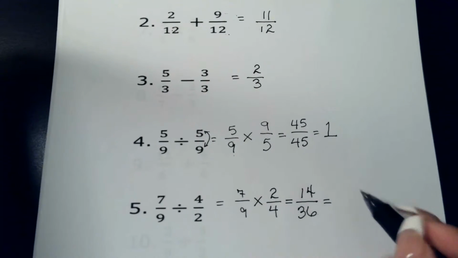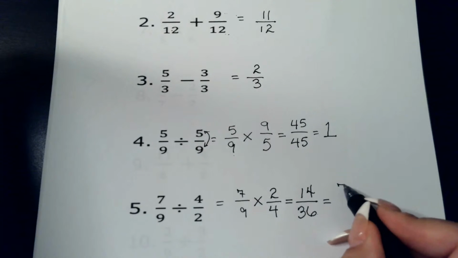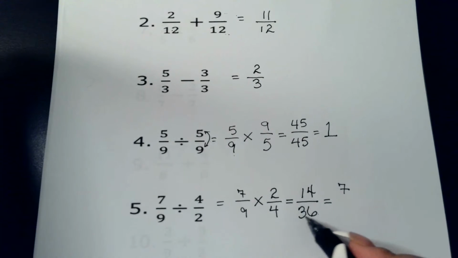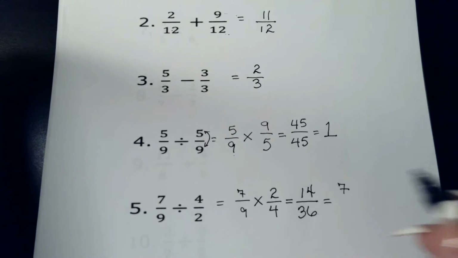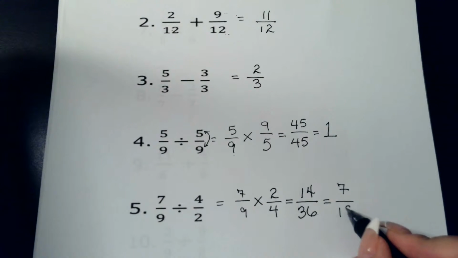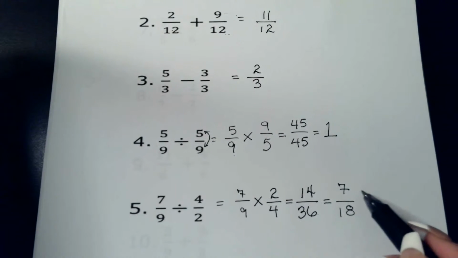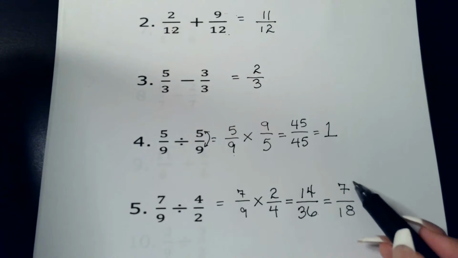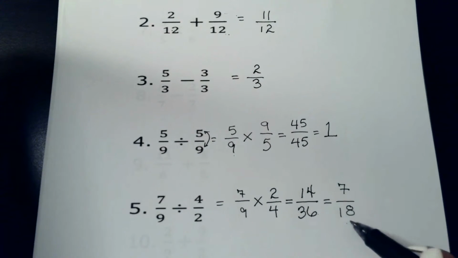So that's what we're going to do. 14 divided by 2 is 7, and 36 divided by 2 is 18. There are no common factors between 7 and 18, so this cannot be reduced any lower.